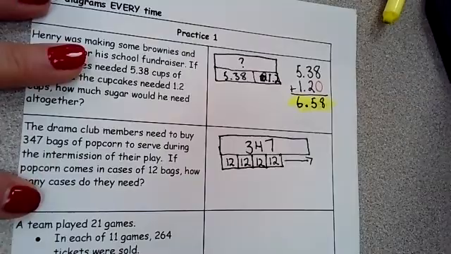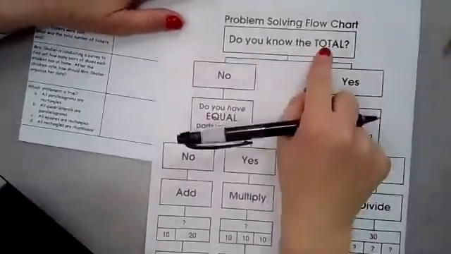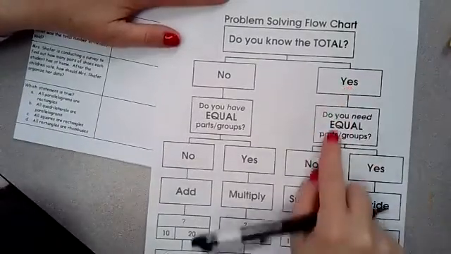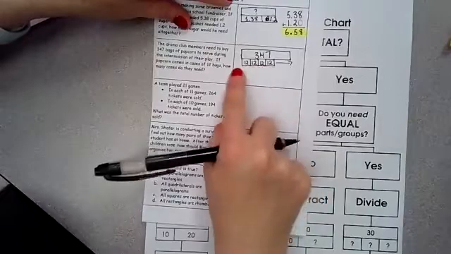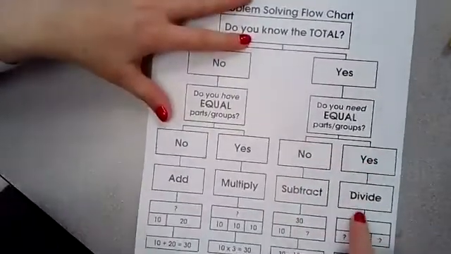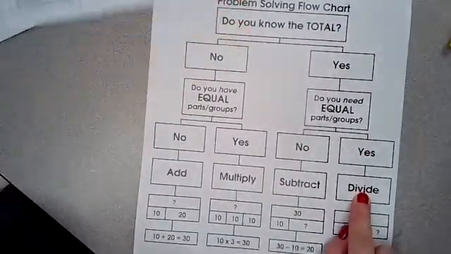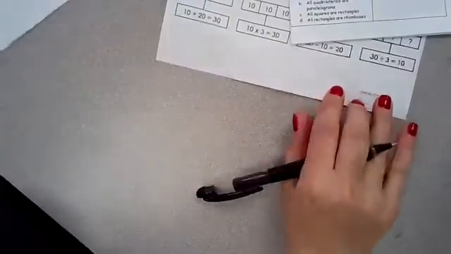So let's look at our problem-solving flow chart. Do I know the total? Yes, I do. Do I need equal parts? Well, 24, 12, 12, 12, 12, 12. Yes, I need equal parts, so I need to divide. Here we go. I'm not going to be scared to use another piece of paper because that gives us trouble when we try to do it without another sheet of paper. So don't be scared.